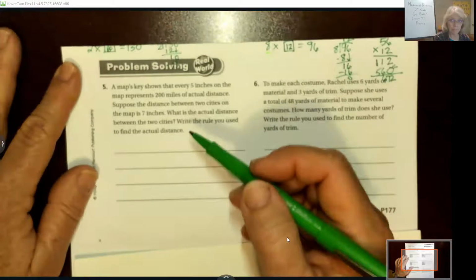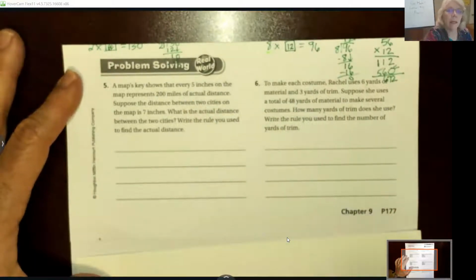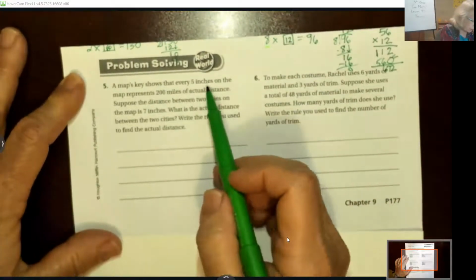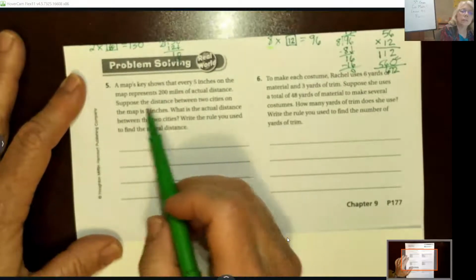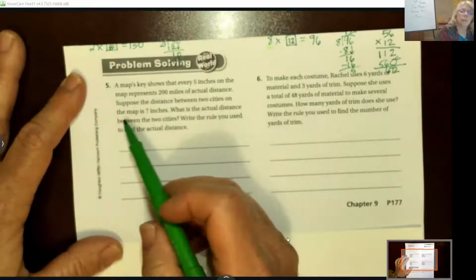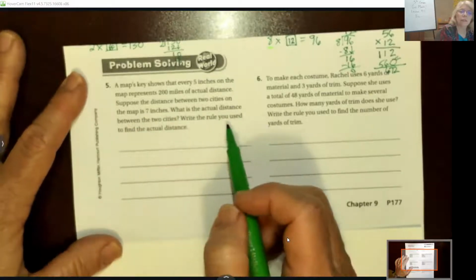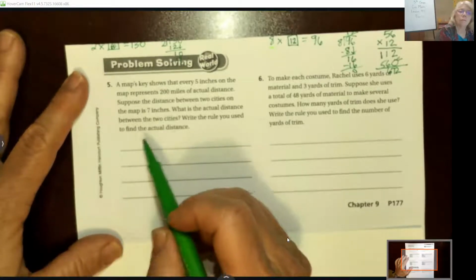So a map's key shows that every 5 inches on the map represents 200 miles of actual distance. Suppose the distance between the two cities on the map is 7 inches. What is the actual distance between the two cities? Write the rule you use to find the actual distance.